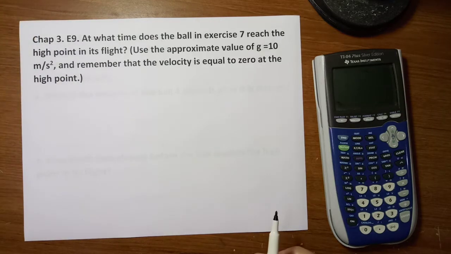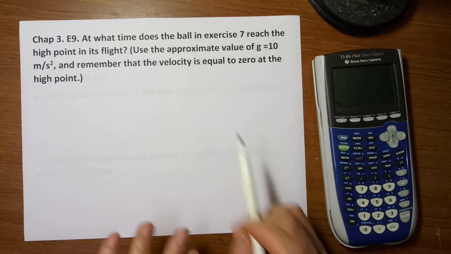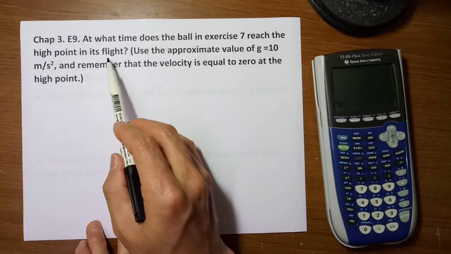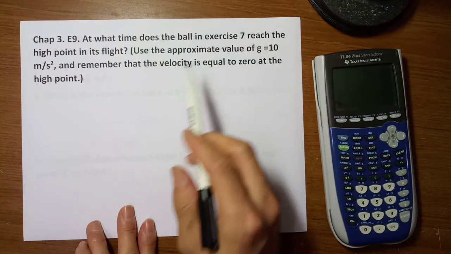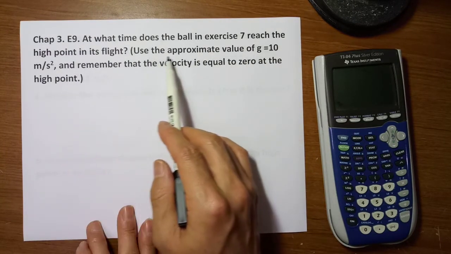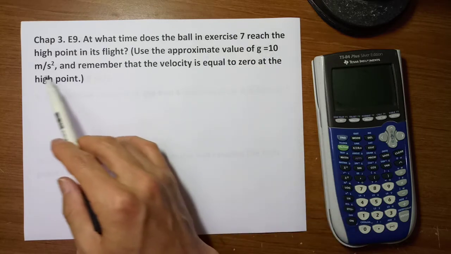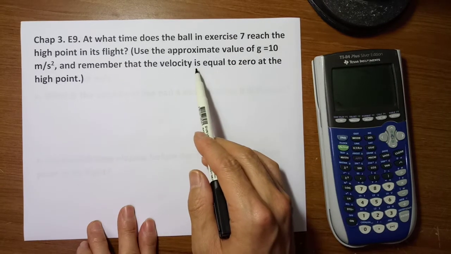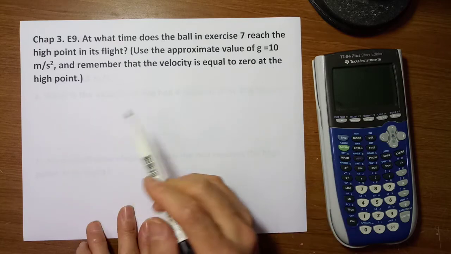Okay, the next question is: at what time does the ball in exercise 7 reach the highest point in its flight? Use the approximate value of g as 10 meters per second squared, and remember that velocity is equal to 0 at the high point.